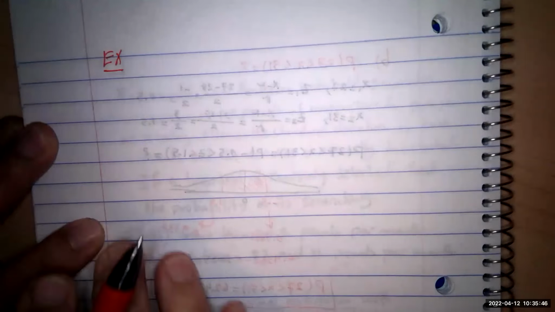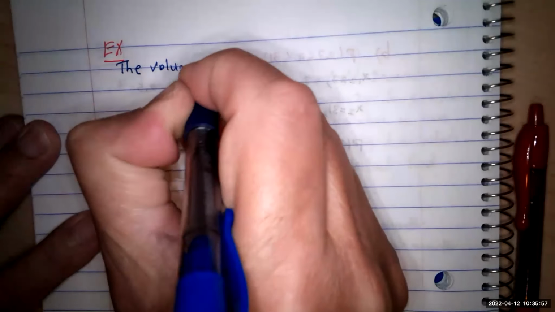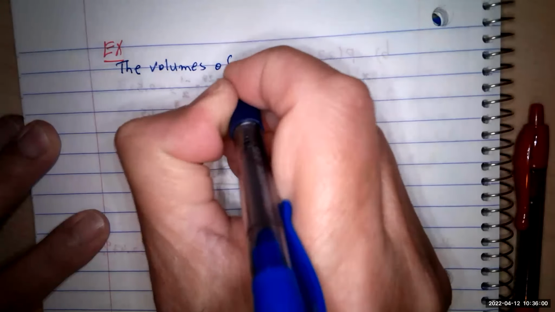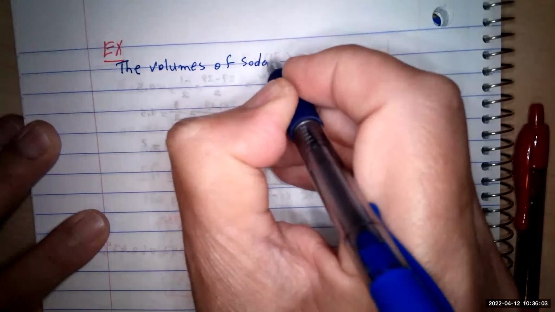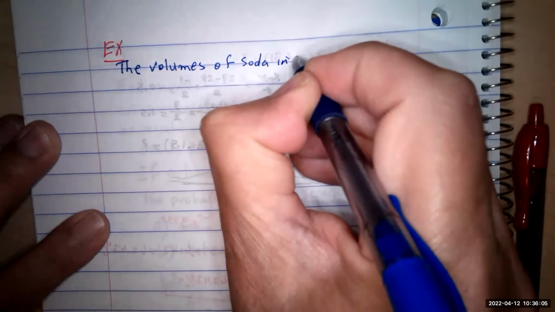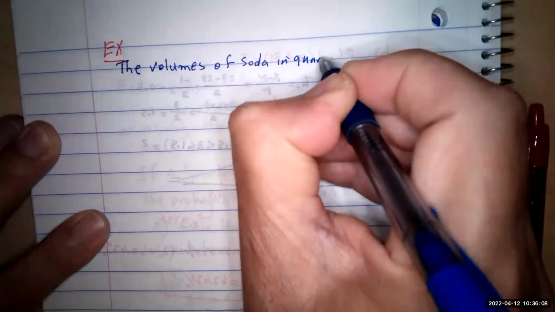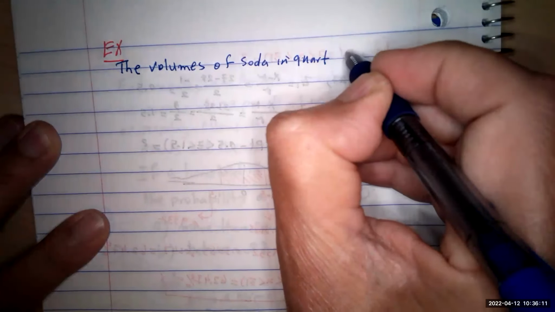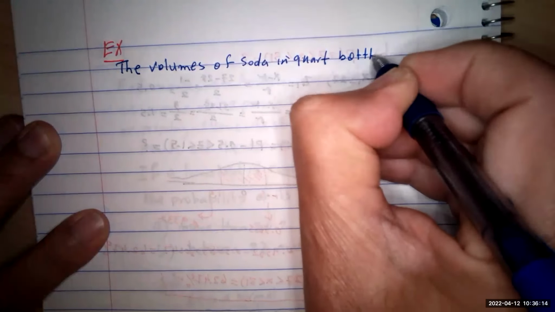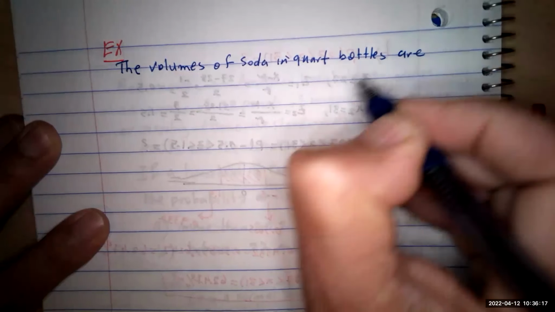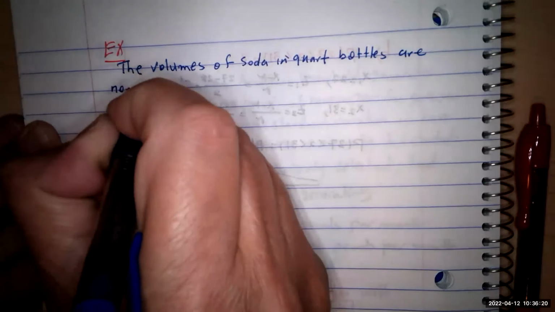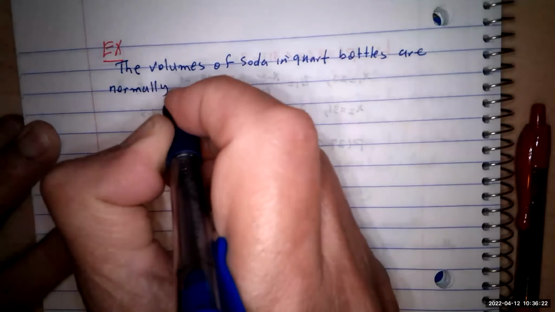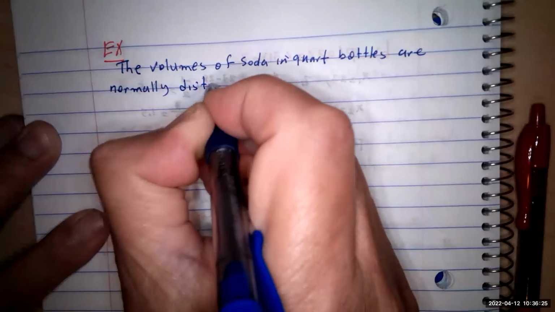So let's have another example. This example is of this format. It's a normal distribution about soda, the volumes of soda. Okay, so the volumes of soda in quart bottles are normally distributed. So the X is the volume, normally distributed.